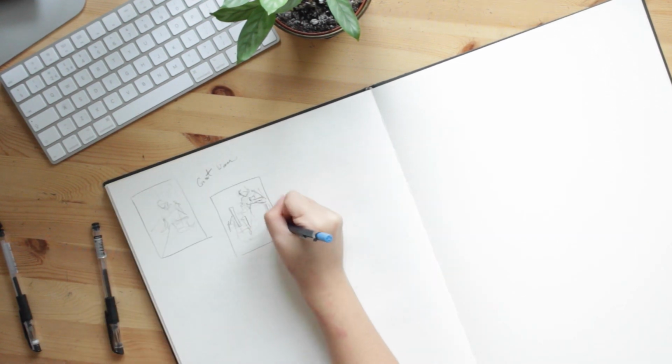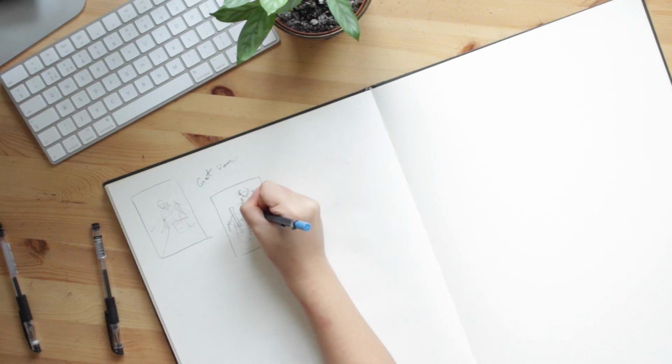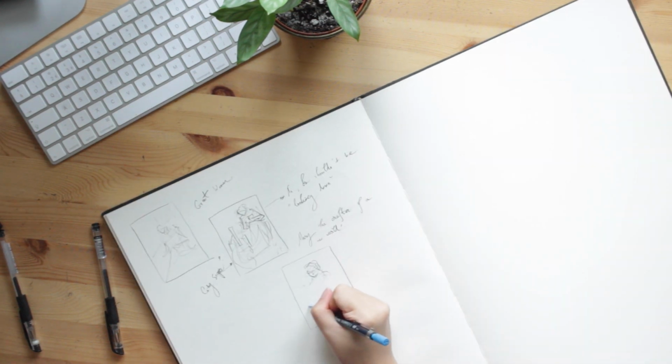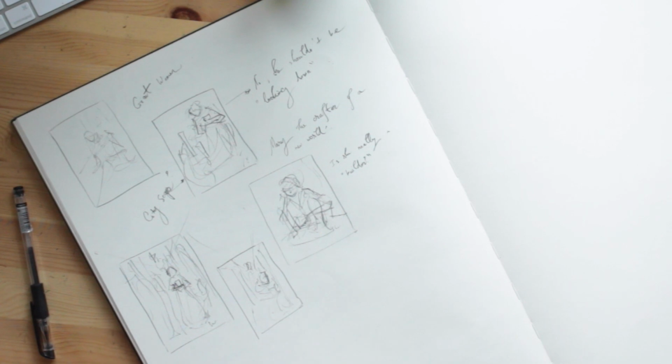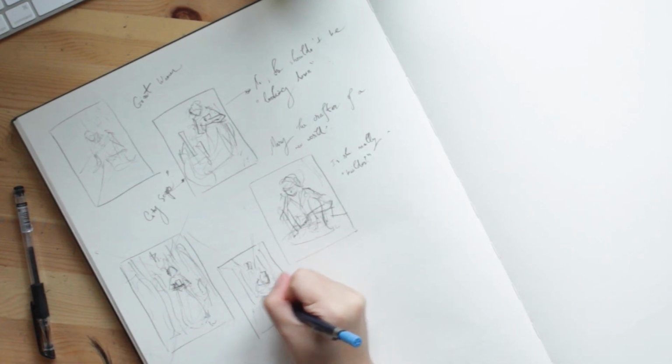Now, if you're in art school and the word thumbnail just shot a cold shiver down your spine, trust me, I used to hate thumbnails with a passion as well. But that was until I stopped seeing it as something I have to do to tick a box, but instead as quite a useful tool.